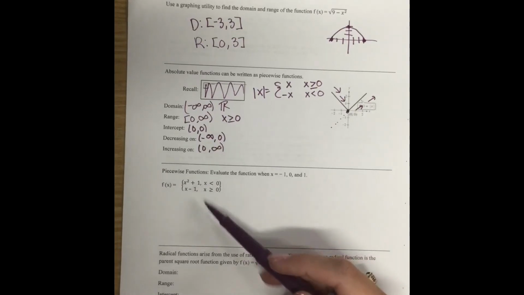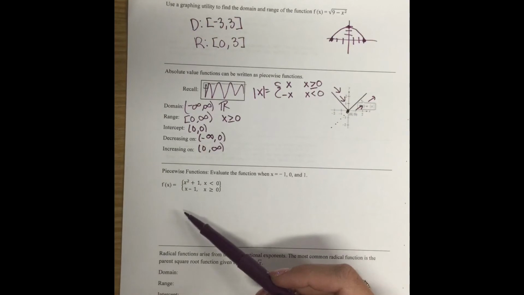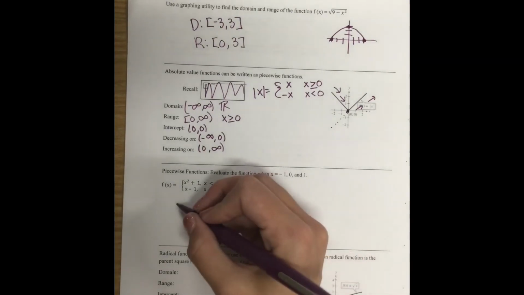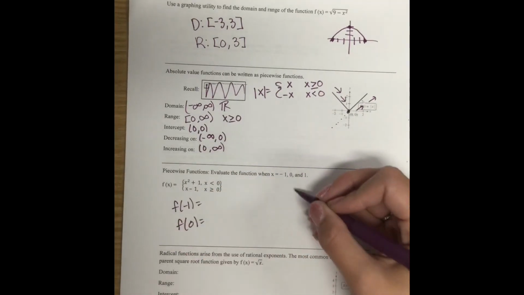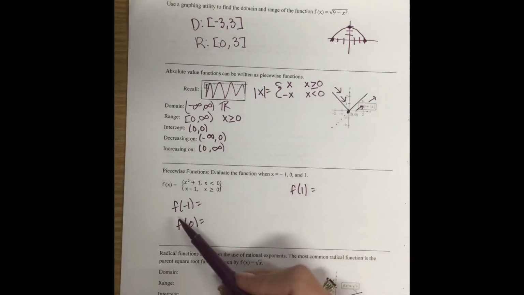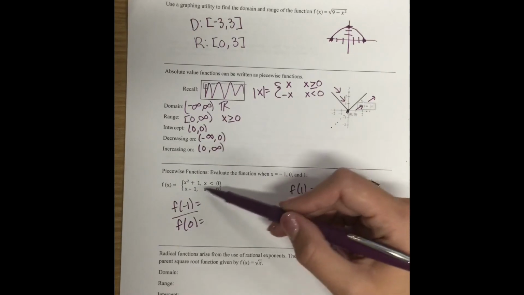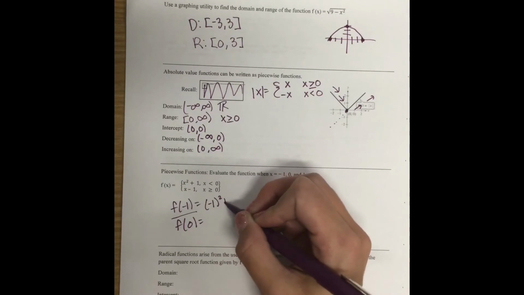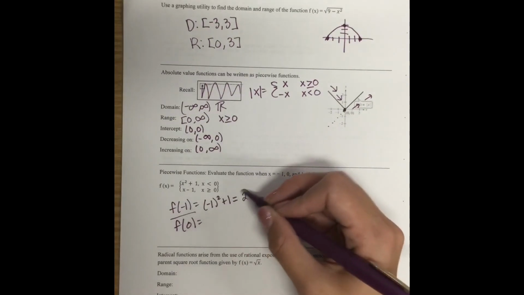Okay, so our piecewise functions, these are functions that are split into two pieces as well, just like our absolute value function. This one, it's wanting us to evaluate the function when x is negative 1, 0, and 1. So it's asking us to find f of negative 1, f of 0, and f of 1. So we just need to know where to plug these in. Negative 1, does that fall under greater than or equal to 0 or less than? We're looking at our domain restriction. It's less than 0, so we plug it in on that first one. Negative 1 squared plus 1. So negative 1 squared is 1, plus 1 is 2.